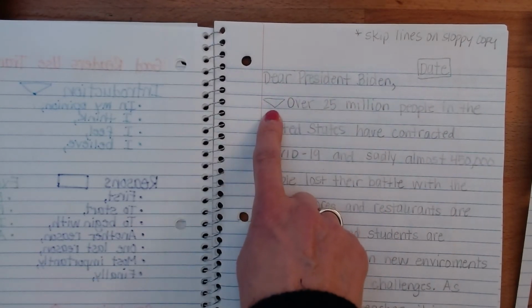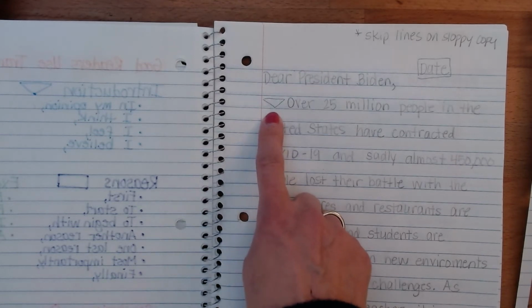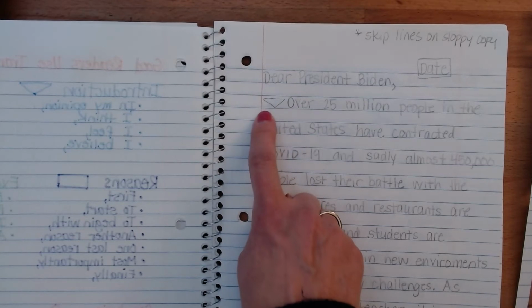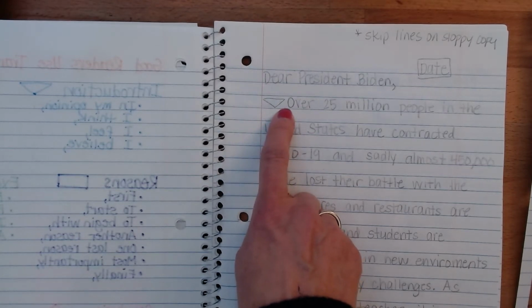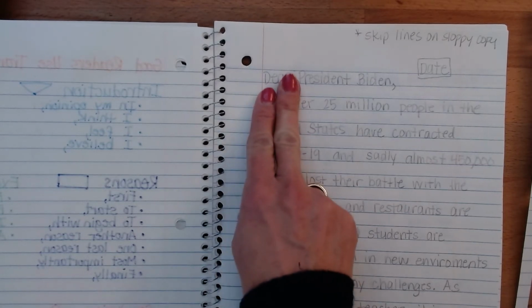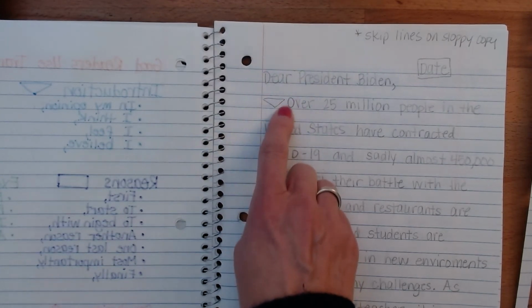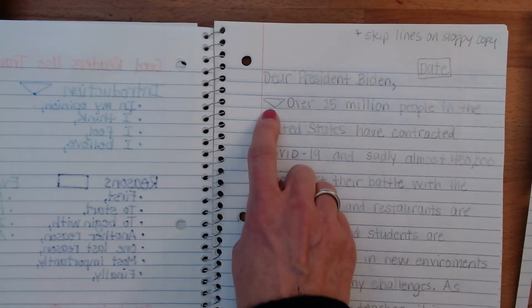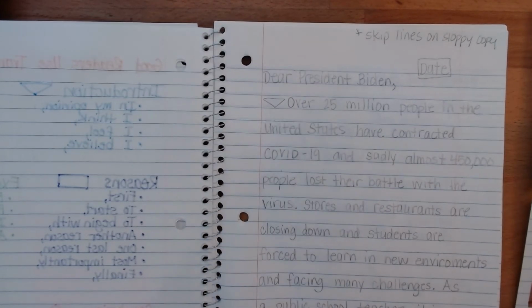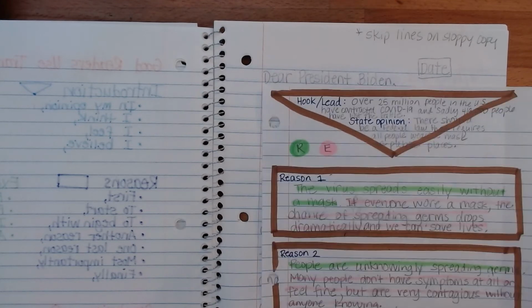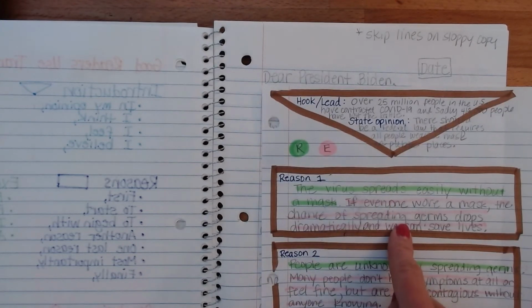Now, when I start my first paragraph, I want to indent. Remember, that's when I push that first word of my paragraph in a little bit. I like to think of it as 2 fingers over. But today what I did is I drew my top triangle to remind myself that this is the part I'm using to write. Now you'll notice I've only got a couple sentences, right? This is a whole page.